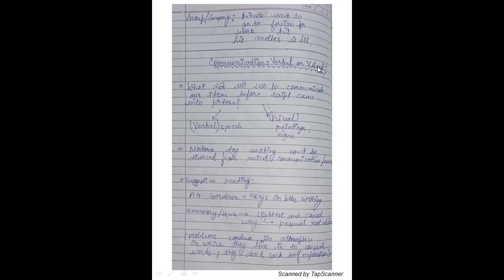One of the major questions which came up during the discussion was: what did we use to communicate our ideas before scripts came into the picture? There are two bifurcations to this question. One is the verbal aspect, one is the visual aspect. In the verbal aspect, we used speech as the medium of communication, and in the visual aspect, there were many things which included painting, signs, clips, etc. Since speech, paintings and signs were there before we started writing, these are also referred to as the prehistoric modes of communication.